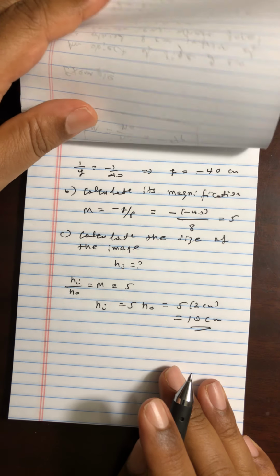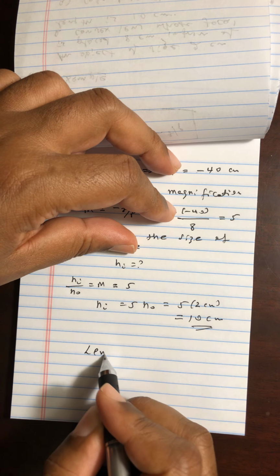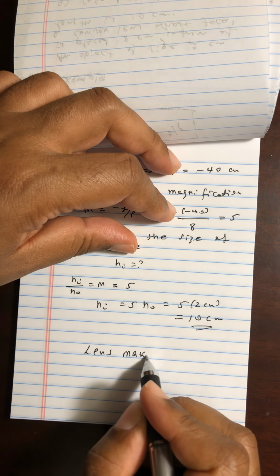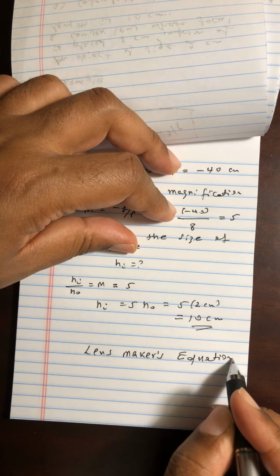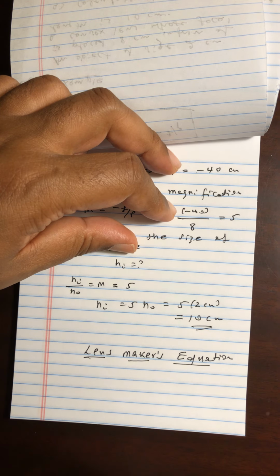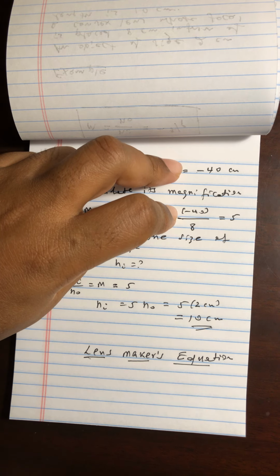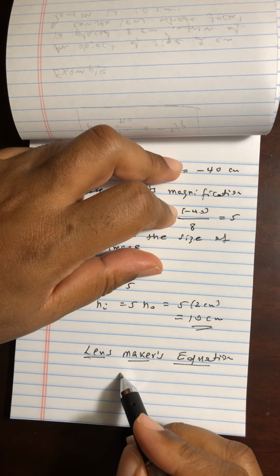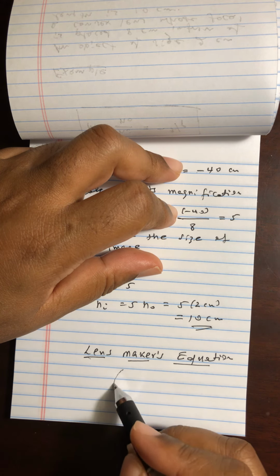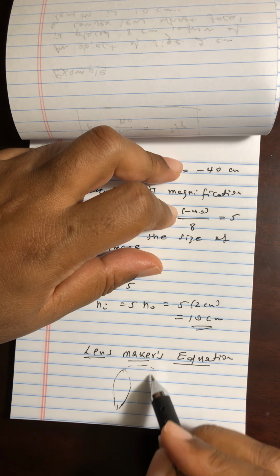Okay, so finally we're going to look at the lens maker's equation. Now this is a calculation based on the radius of curvatures. So let's use a convex lens as an example. So let's say we have this lens over here.